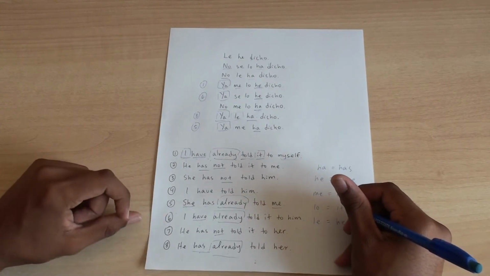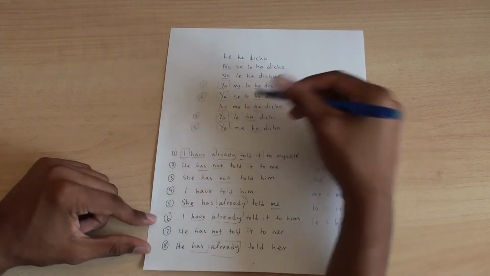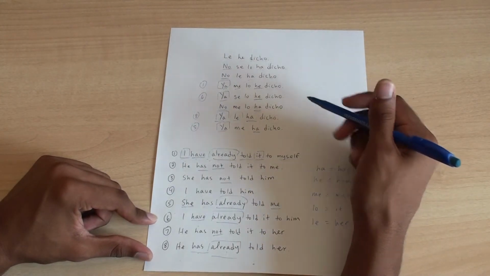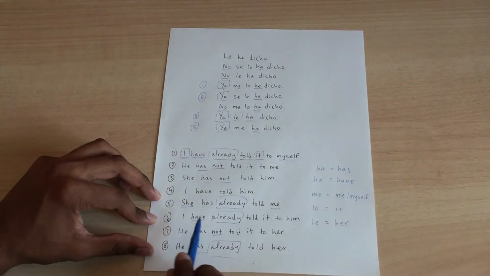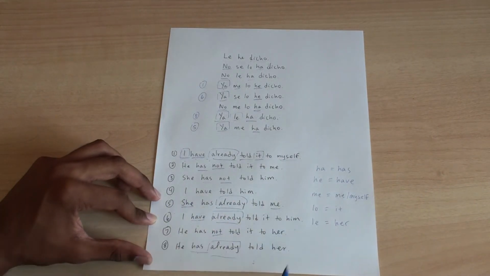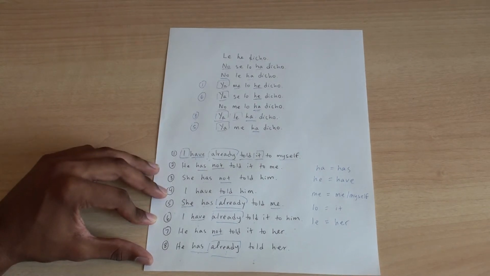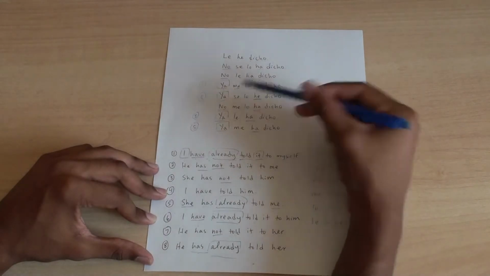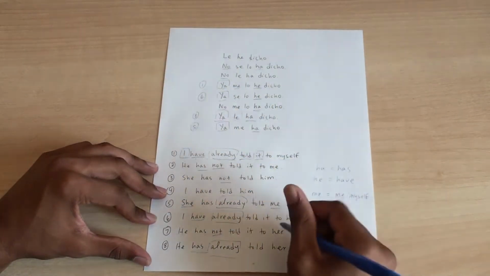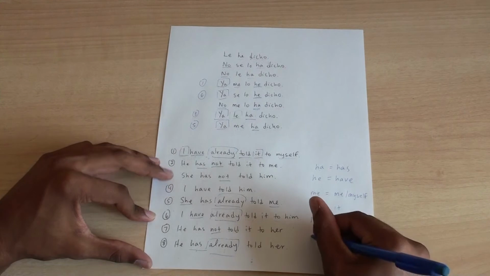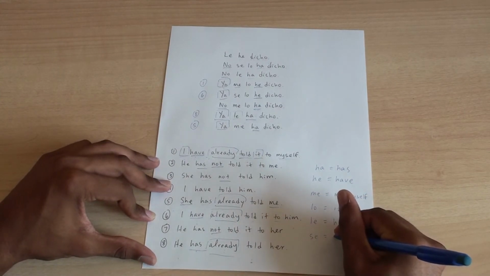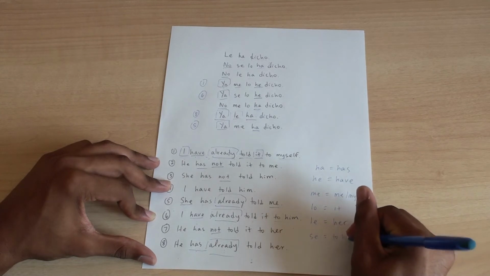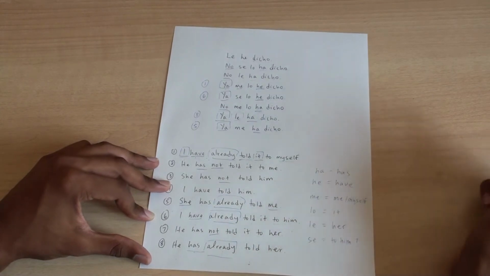Now if we look at 6, ya se lo he dicho, okay? So here we know that the lo is it from the last thing. I have already told it to him. Okay, so now we run into something weird because we have this se, which we haven't seen before, and here we have to him. So maybe we can just write down maybe se equals to him. Okay, I'll just put like a question mark there because we're not sure yet.